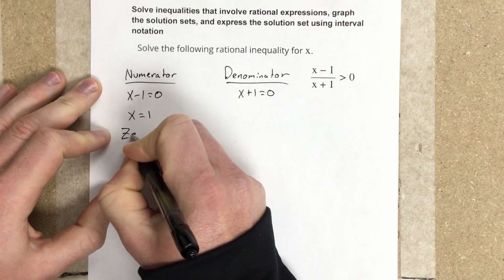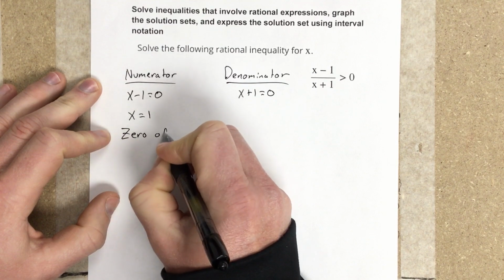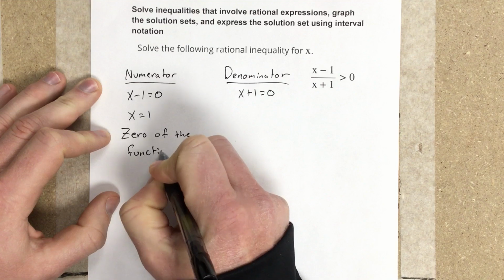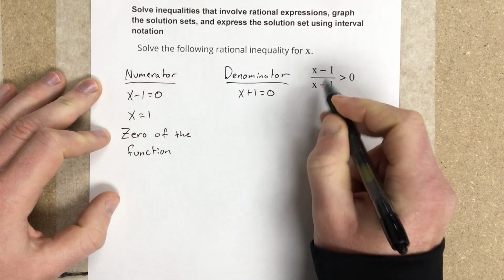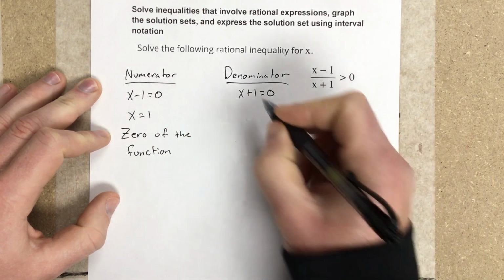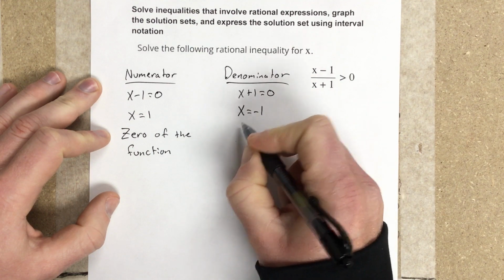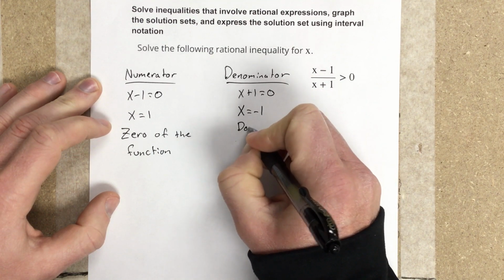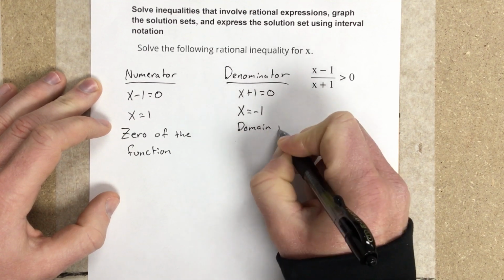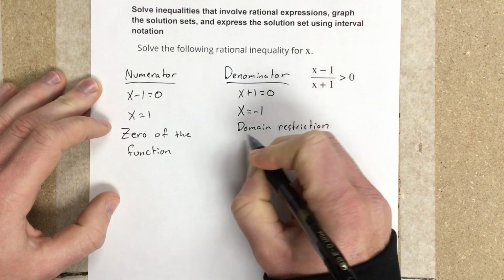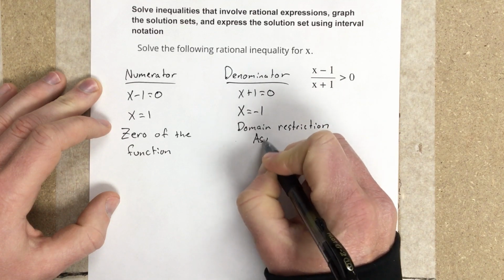This is a 0 of the function, meaning it's a number that will zero out the left side of that equation. And the denominator is a domain restriction, so if we subtract the 1 over, we get x equal -1. This is a domain restriction. And that means that it's an asymptote.